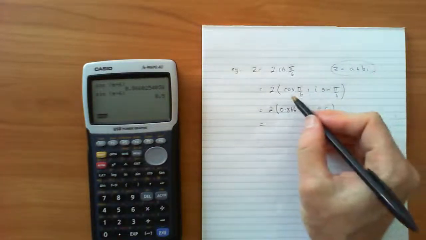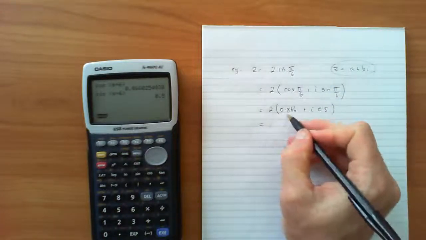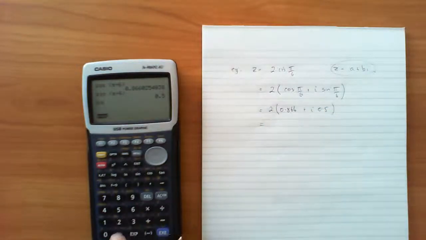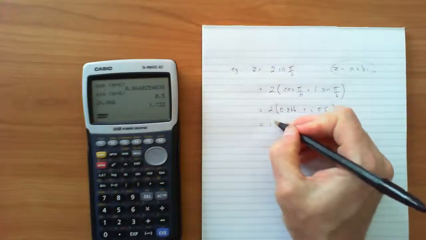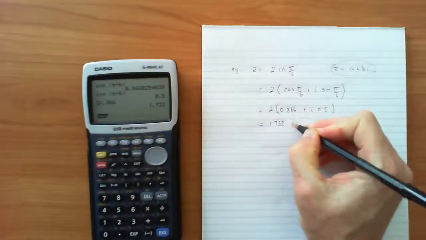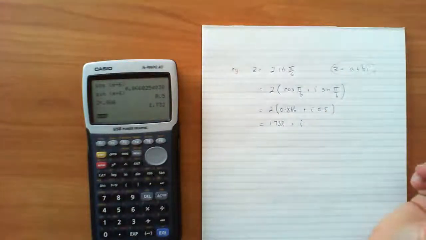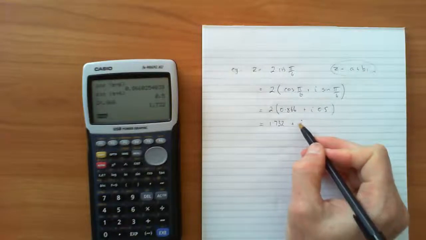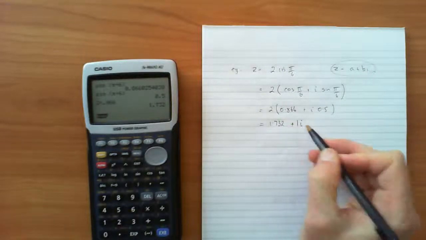So that's all I did. I worked out the cos of pi on 6, the sine of pi on 6, I got them. So 2 times 0.866, 1.73, plus 2 times a half will be 1, so plus i. So there I've got it as a plus bi, which is 1.73 plus 1i in this case.